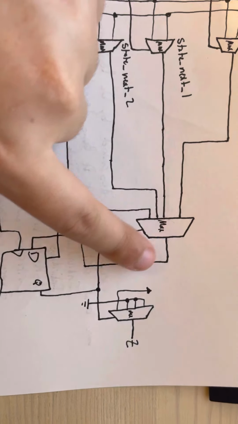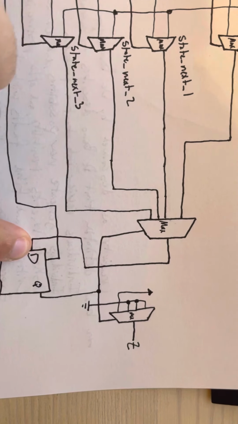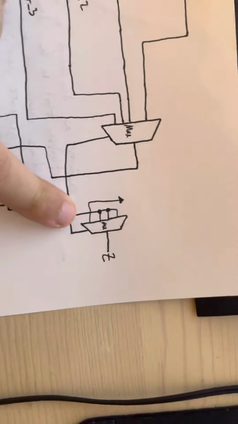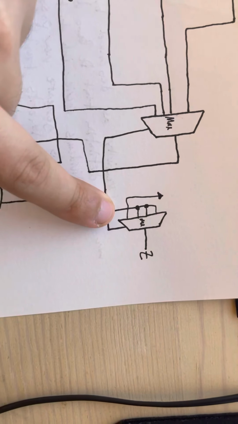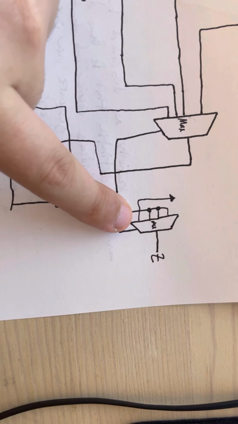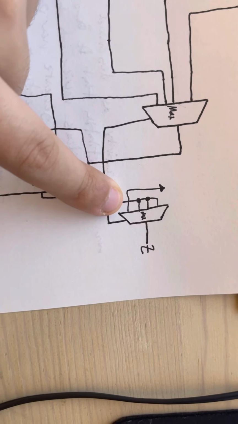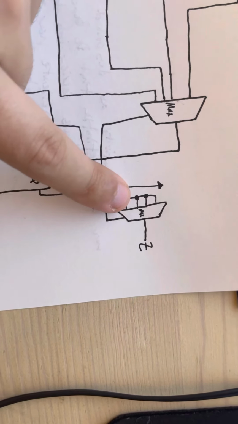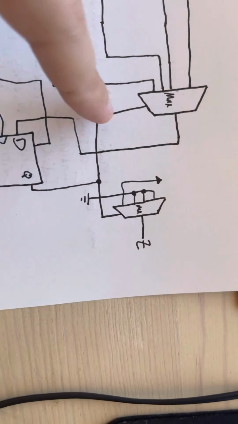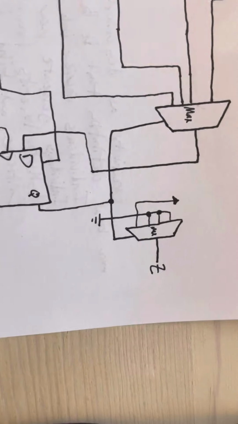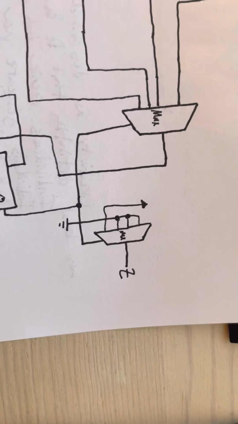And then this gives us the input for D. And then this is another multiplexer, which only goes high when we have the input 11, when we multiplex 11 from the selector, because that's the only time Z is 1.